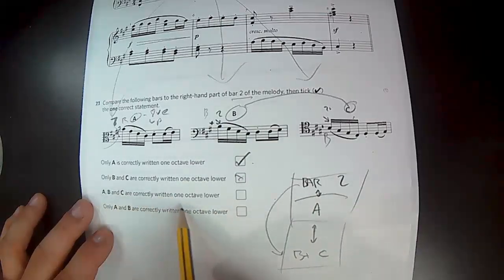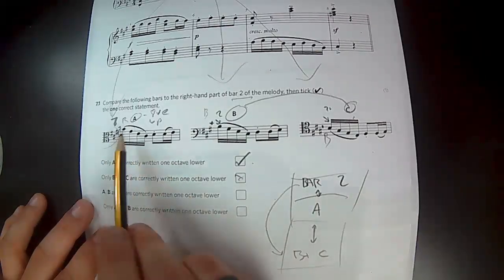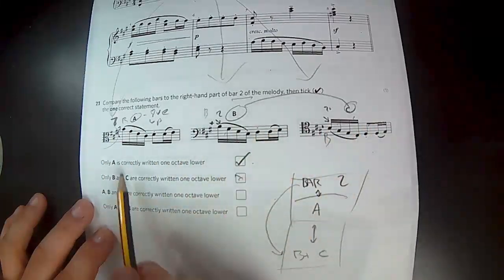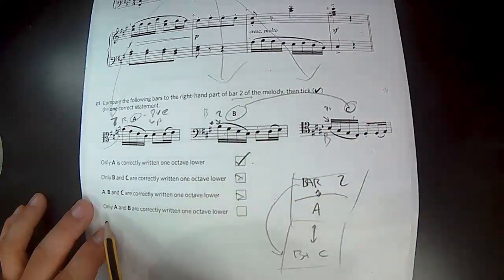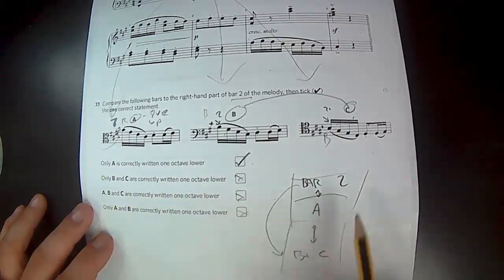A, B, and C are correctly written 1 octave lower. No, they're not. These are not the same. Only B and C are the same, and only A is an octave lower. So no. Only A and B are correctly written. No. So only A is correctly written 1 octave lower.